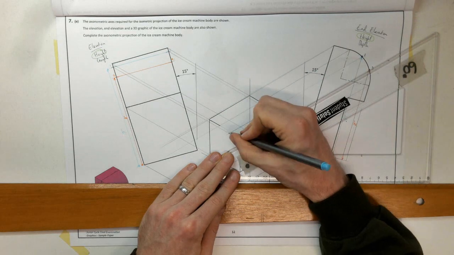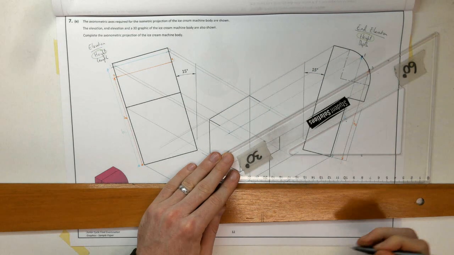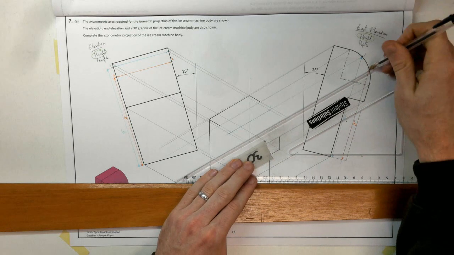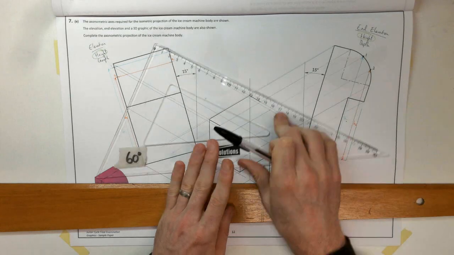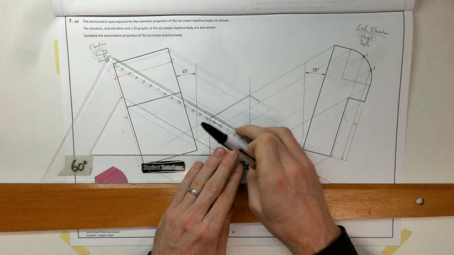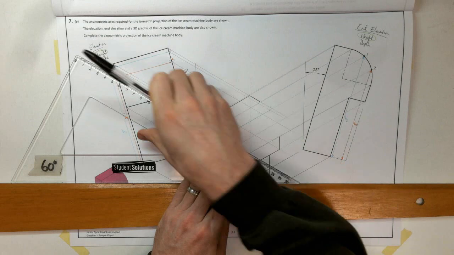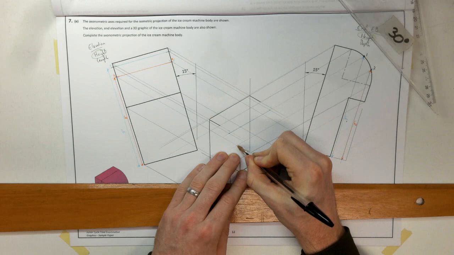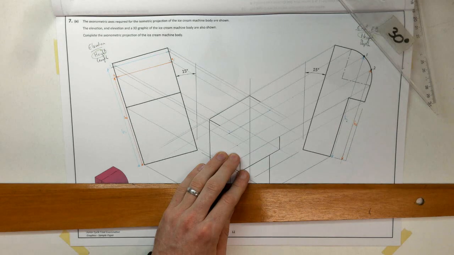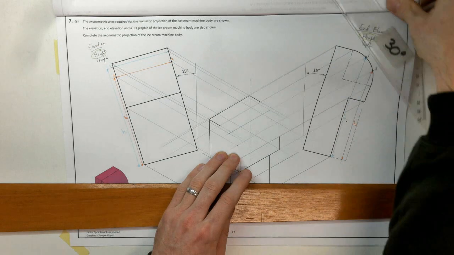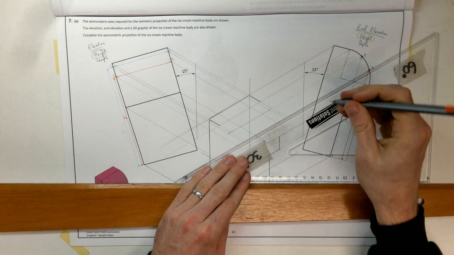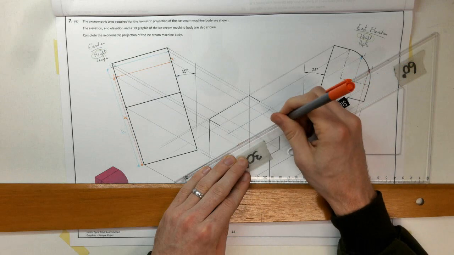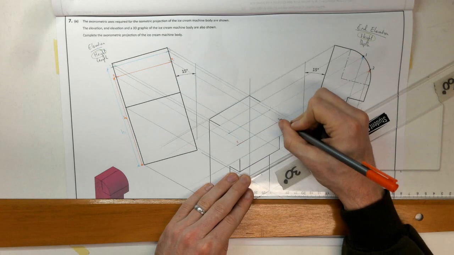Now point 2, let's project that forward from my views. That's point 2. Just highlight it again with my colour. 2, 2.